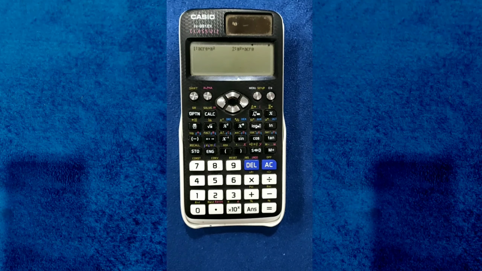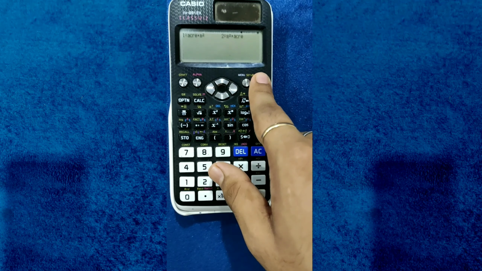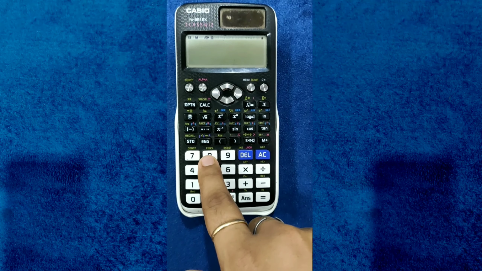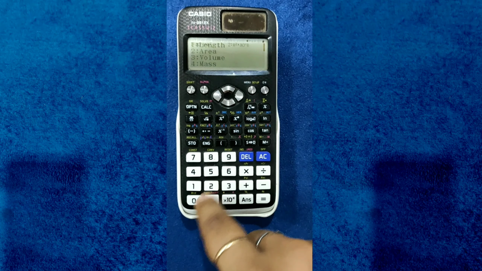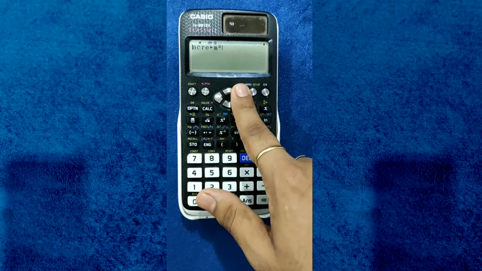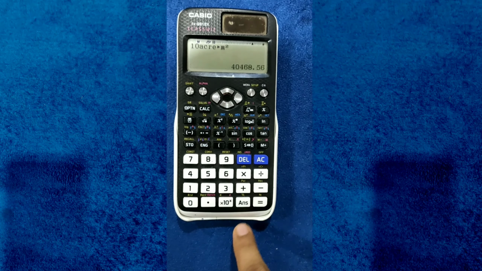So the first thing you need to do is activate the conversion table. As you can see, above the number 8, the conversion function is there. You need to activate it by pressing shift, then go to area by pressing 2. Now you can see we have acres to meter square.